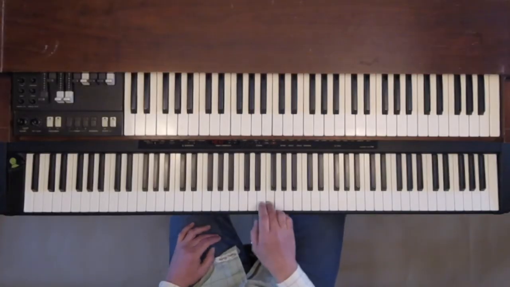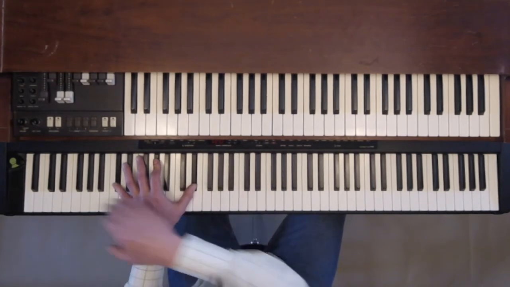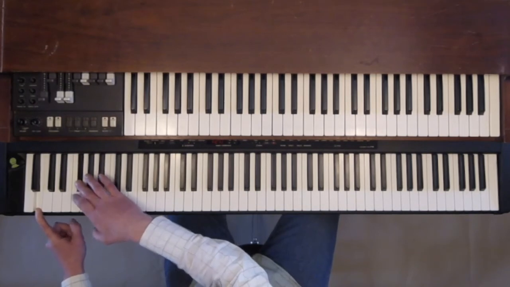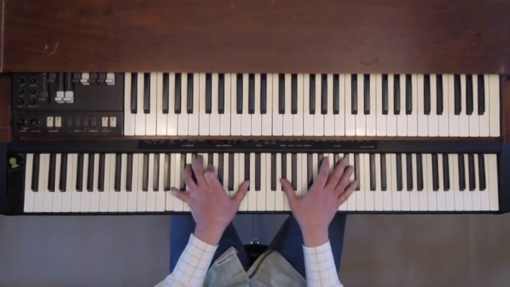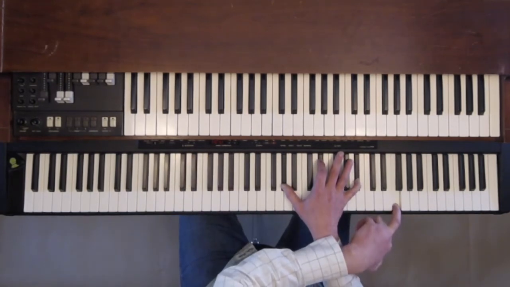If I begin at F and move down in fifths, I get B flat, E flat, A flat, D flat, G flat, and C flat, which sure looks like a B. If I begin at B and move up in fifths, I get F sharp, C sharp, G sharp, D sharp, A sharp, and E sharp, which sure looks like F.